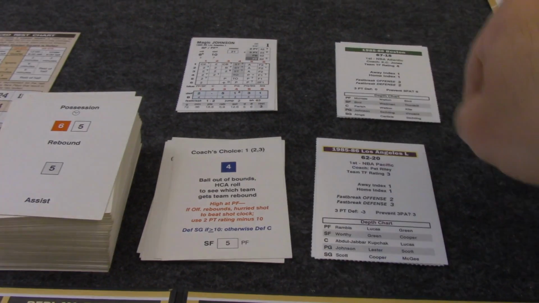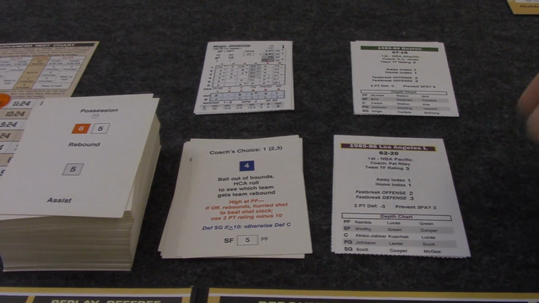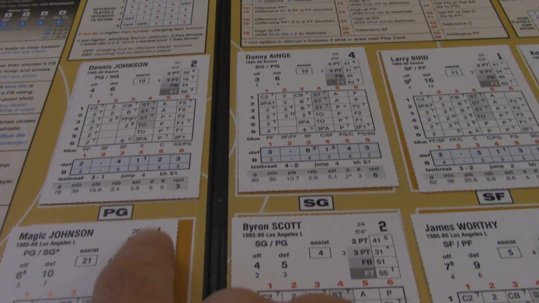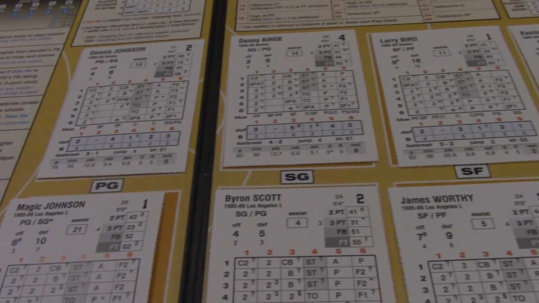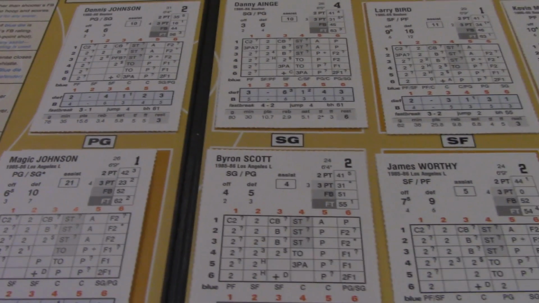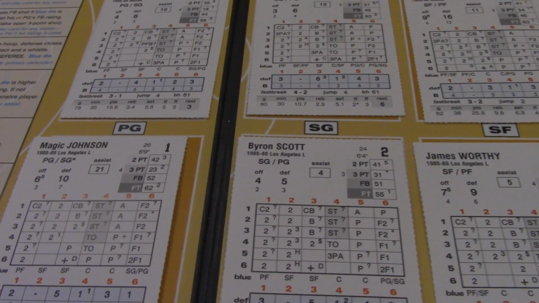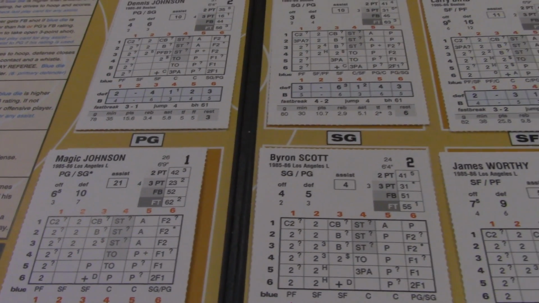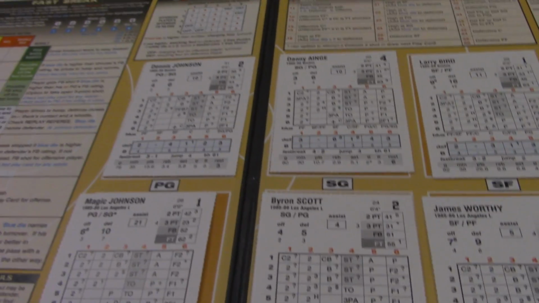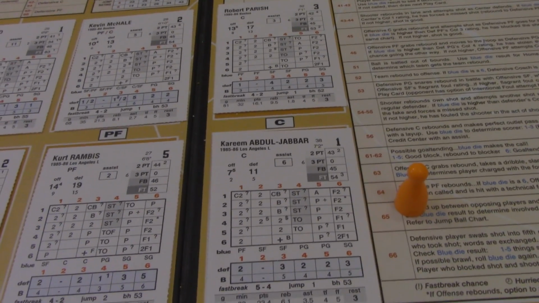And now when a coach's choice comes up instead of a position, what you're going to look at is at the top of the player cards, you'll see they have a number listed, and that's their go-to rating. It goes from a 1 to a 5, and it means how much they're involved in the offense, with a 1 being the most and a 5 being the least. So this is looking for a coach's choice 1. So we have Magic and Kareem are both 1s.